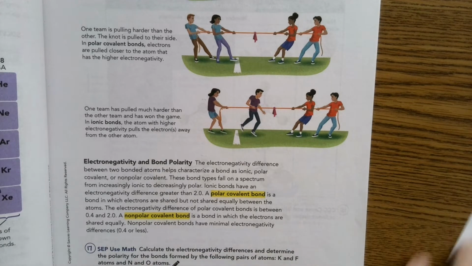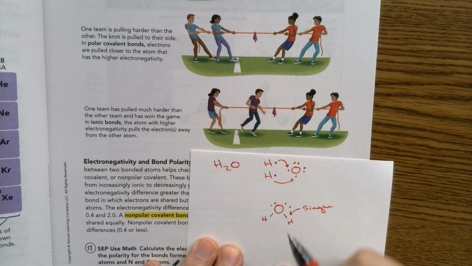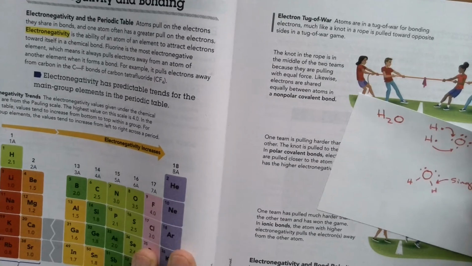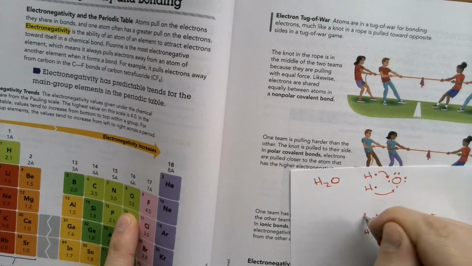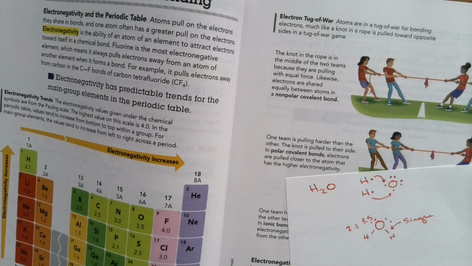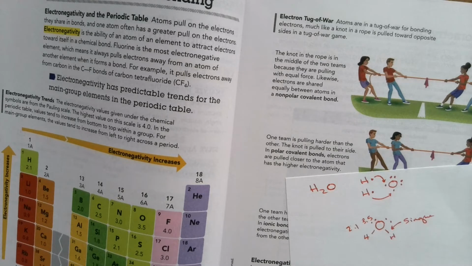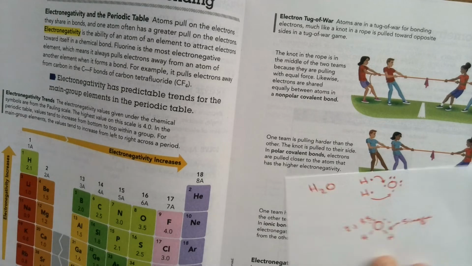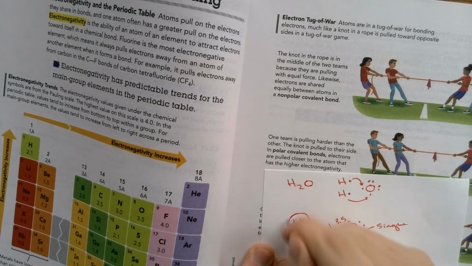Okay, so let's go back and look at our oxygen water example. So we have oxygen and hydrogen, and we're going to examine this bond right here. Oxygen's electronegativity value is 3.5 and hydrogen is 2.1. If you subtract that, it's about 1.4. So we've got 1.4 as our difference.